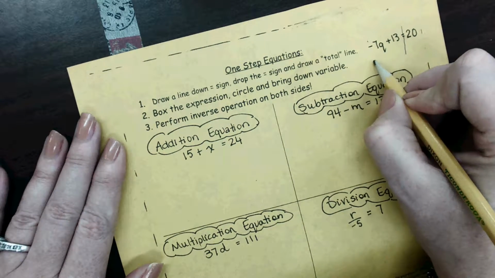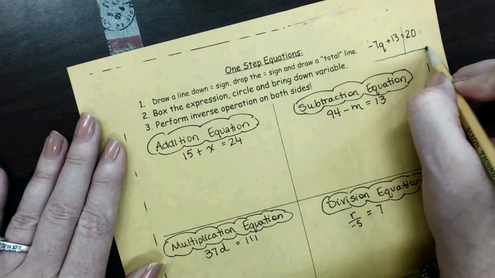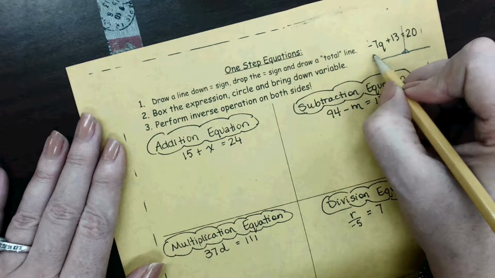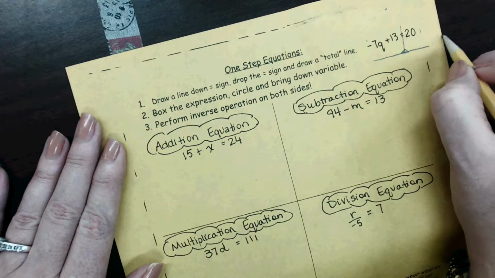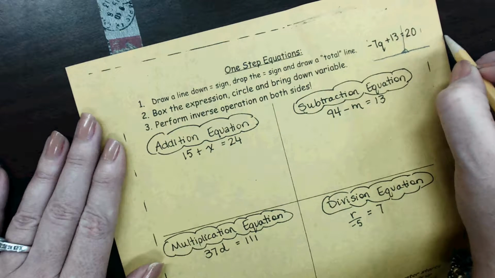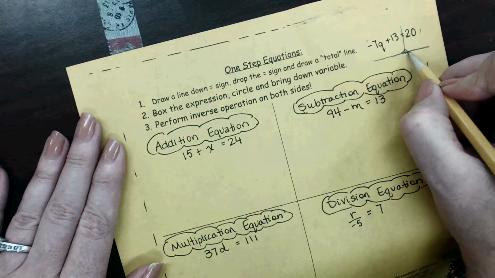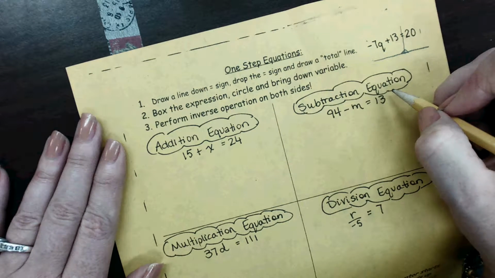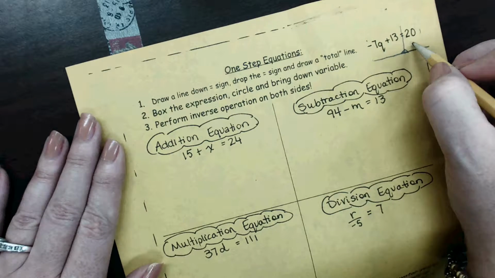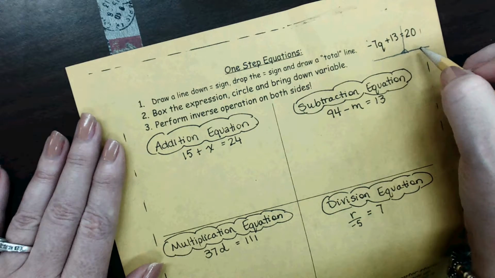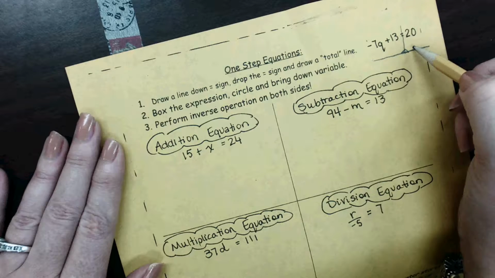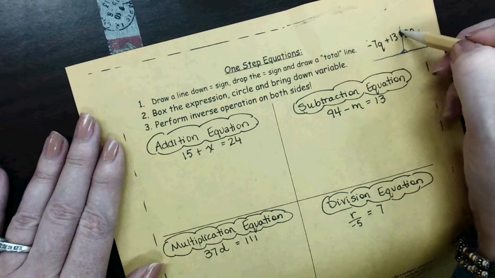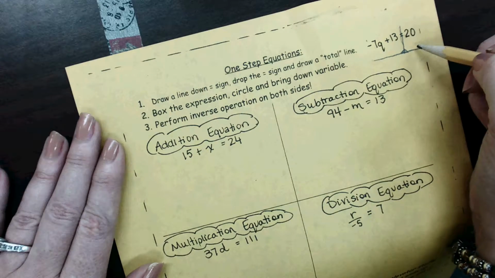Think of it as a teeter-totter, okay? If we have 3 kids on both sides, but one kid jumped off on one side, in order to keep the teeter-totter balanced, you would have to have a kid drop off the other side. It's kind of like the golden rule: what you do unto others as you would have them do unto you. Well, what you do on one side of the equal sign, you need to do on the other. So we like to visually separate the two sides.